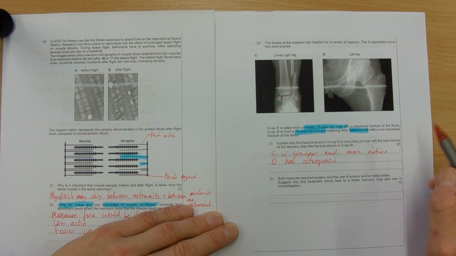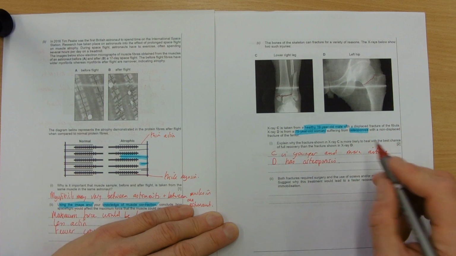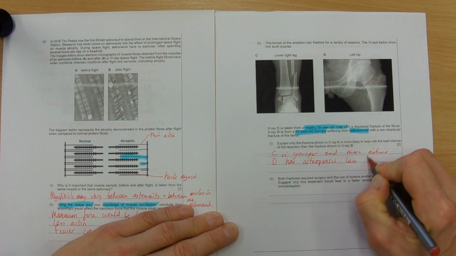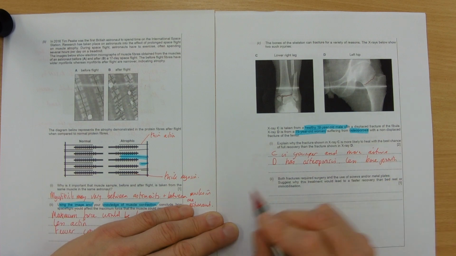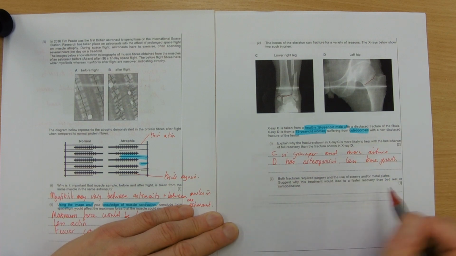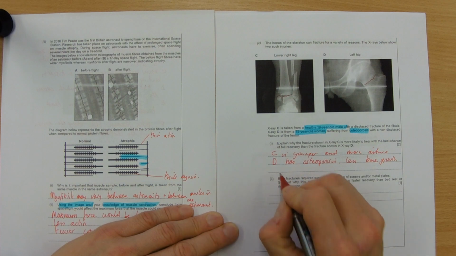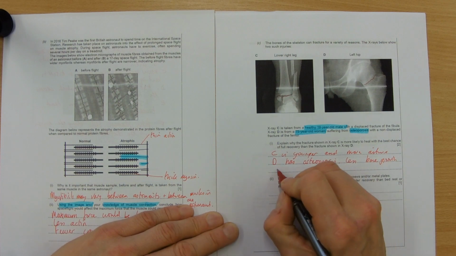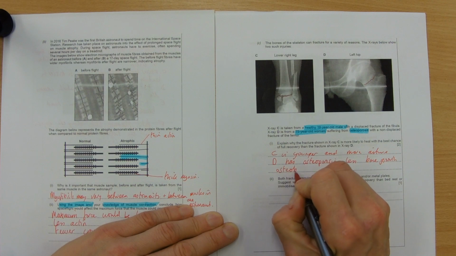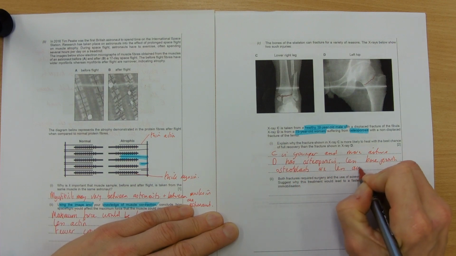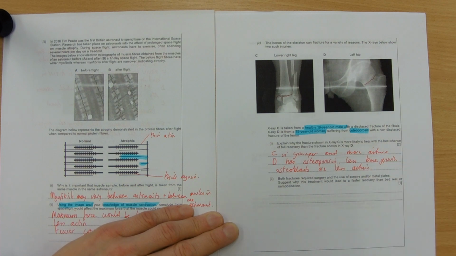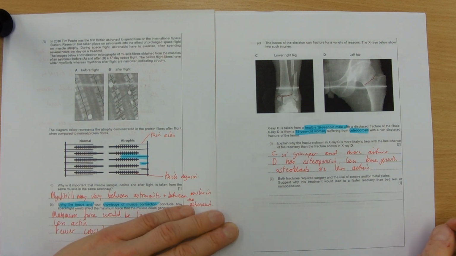So bone growth is difficult. Less bone growth, osteoblasts are less active. They're the bone building cells. If you've seen our excellent Holy Cross video on that.